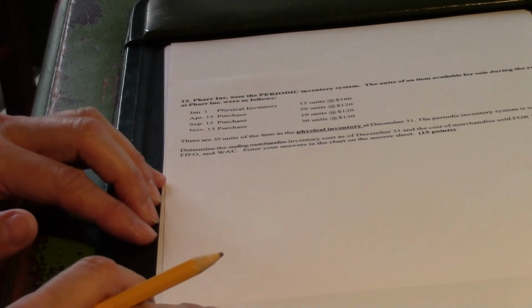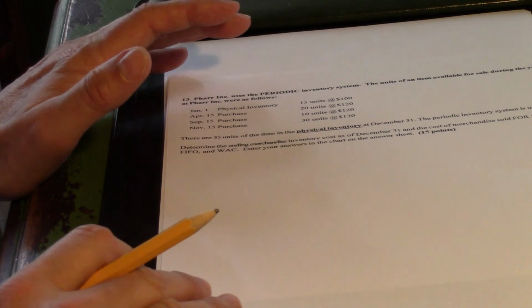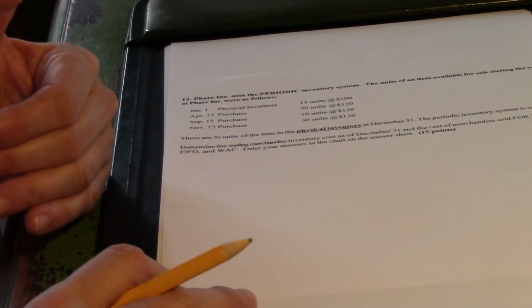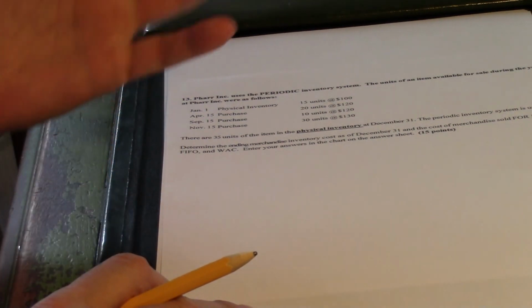weighted average cost. You may recall we had a problem very similar to this, 6-13, and we worked that, and there's a video for that, so you might want to look at that. In this particular situation, we're doing the exact same thing. So let's make a little table where we're going to put our answers, and then we'll do our calculations.